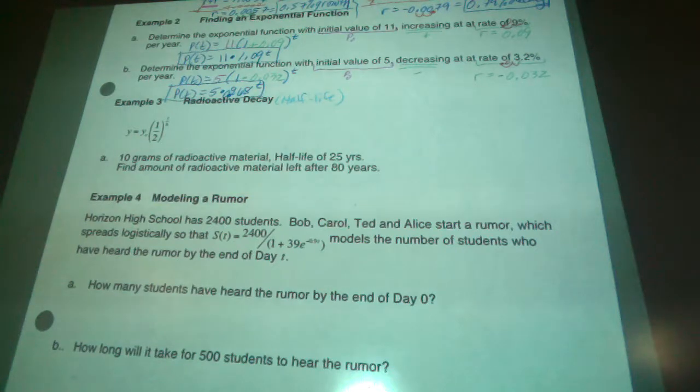It can be used with other things. You're going to mostly see it in your textbook with radioactive material. It's just looking at a particular amount of something, and over time it decreases in value. And at some point it has a half-life. And that just means that half of the product is gone after a certain amount of time.